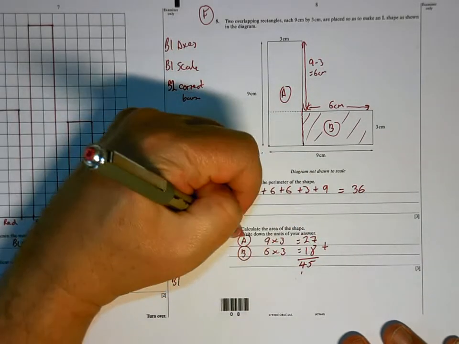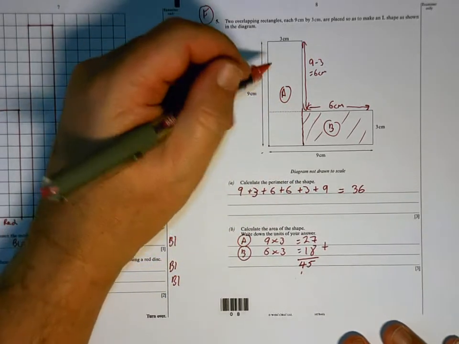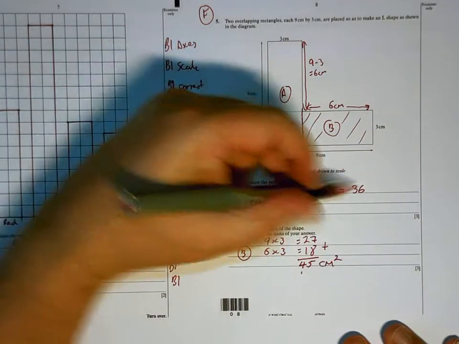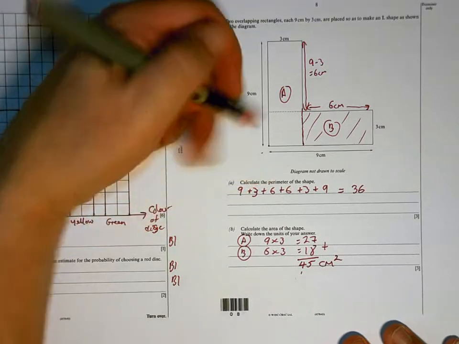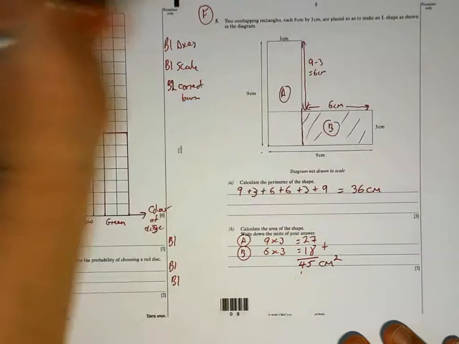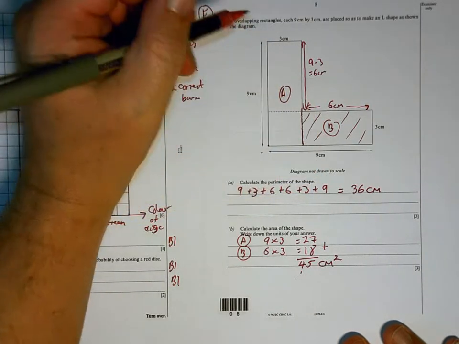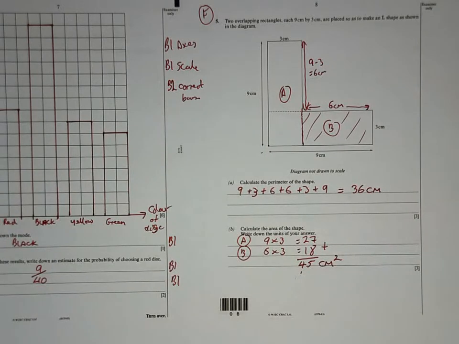And if you read the question, this is your units question. Write down the units of your answer. For area, it is centimeters squared. For this question, it's not telling you to write your units down. It's good habit to do so, but there's no marks for it. So perimeter is distance, so it's centimeters. Area is centimeters squared.